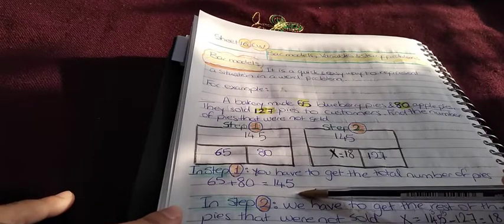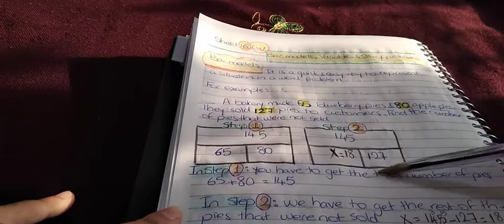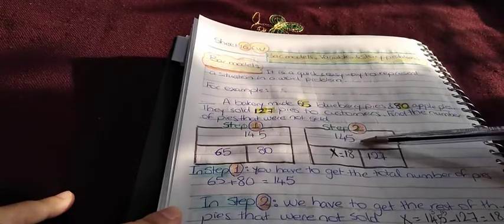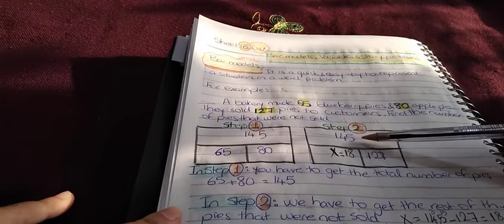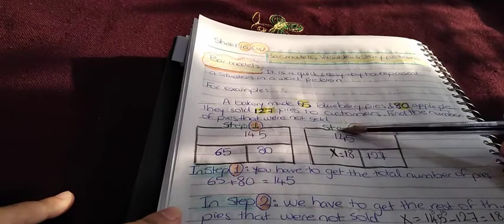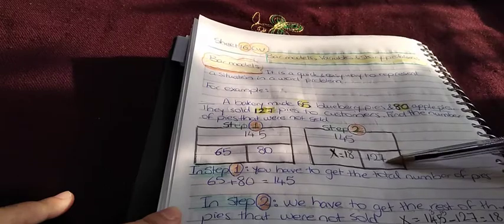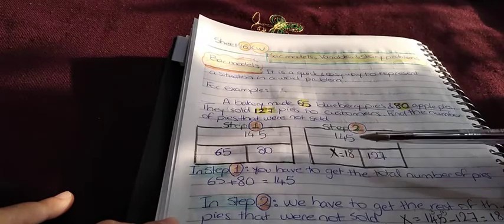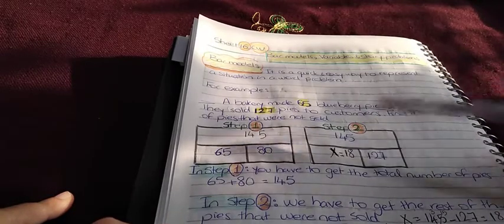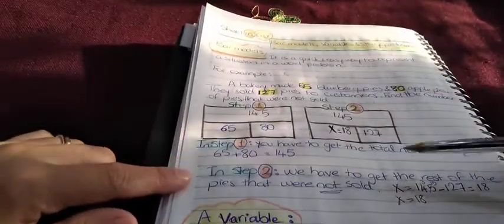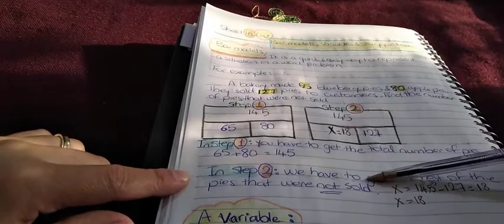Step 2. Here we have another bar model, okay? We write 145, the total amount of pies the bakery made. And we write here 127, the number of sold pies, okay? And we determine the number of pies that were not sold. So, in step 2, we have to get the rest of the pies that were not sold.